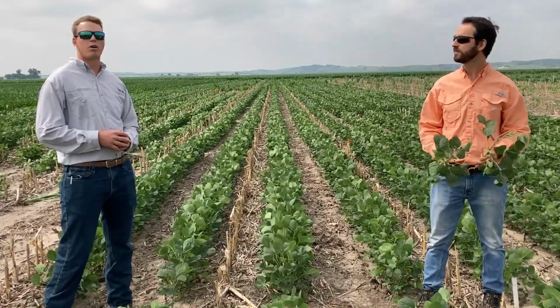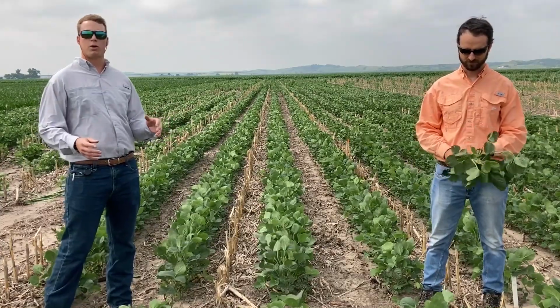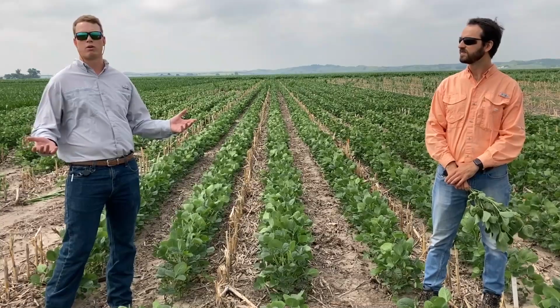Gotcha. So you have some pretty big architecture differences. From here, we had some cold temperatures that followed, but as you can see, these beans are doing really well, actually, despite being planted really early in April.